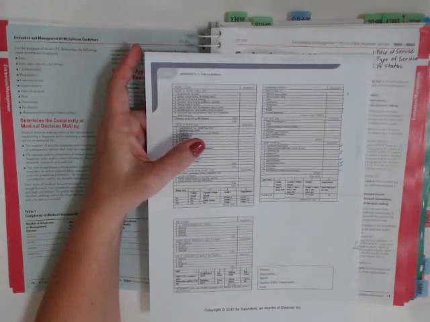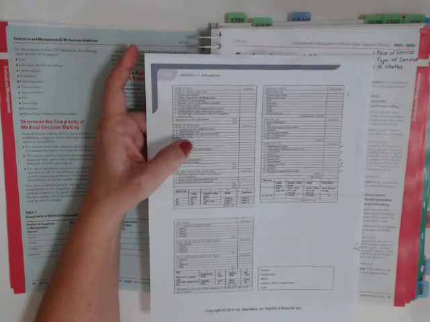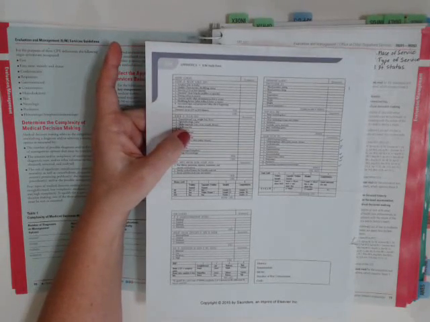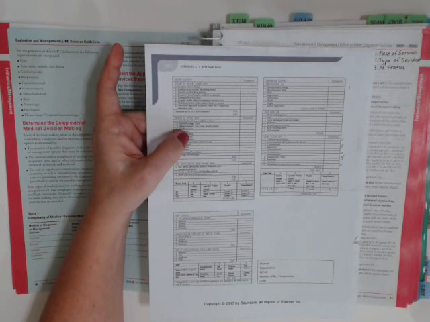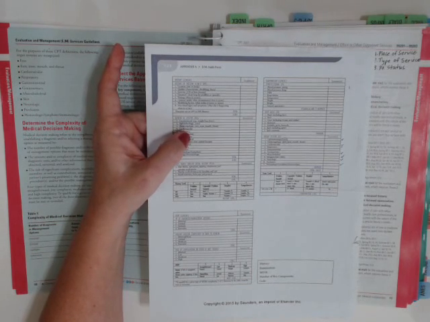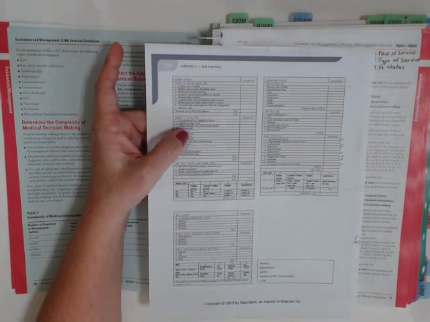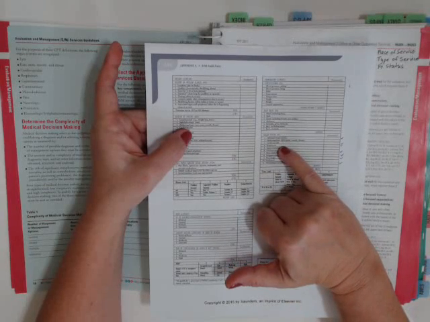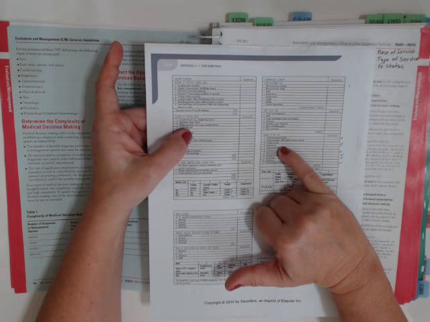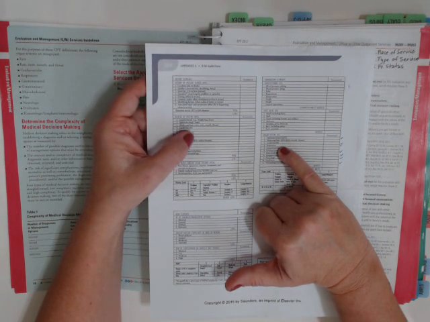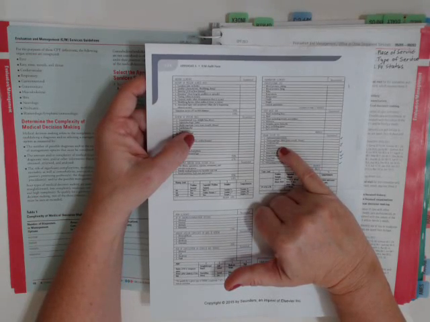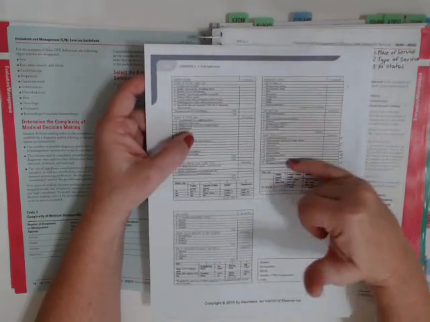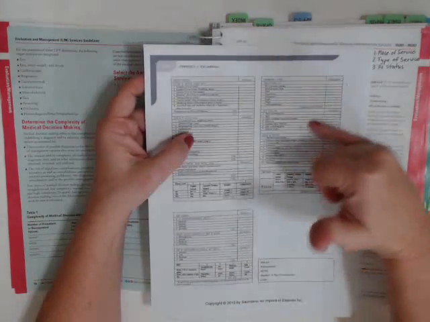That's a body area. It is not objectively assessing the organs within the abdomen. So the organs within the abdomen would fall under gastrointestinal, which is normal active bowel sounds times 4. Now we know that the physician has actually listened and assessed the organs within that body area. So that's the difference between an organ system and a body area.